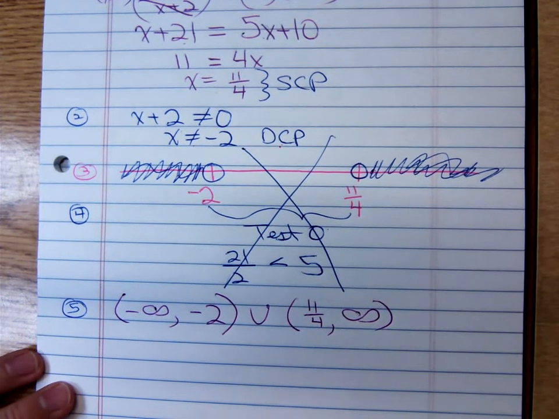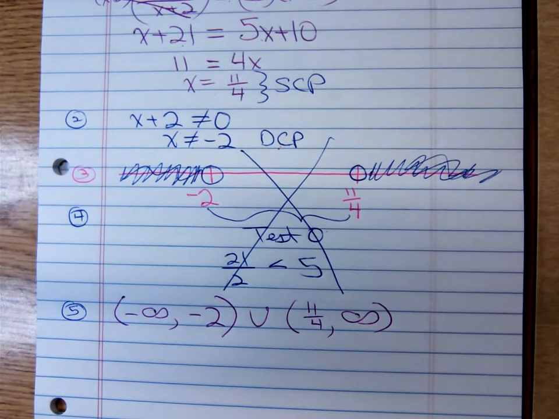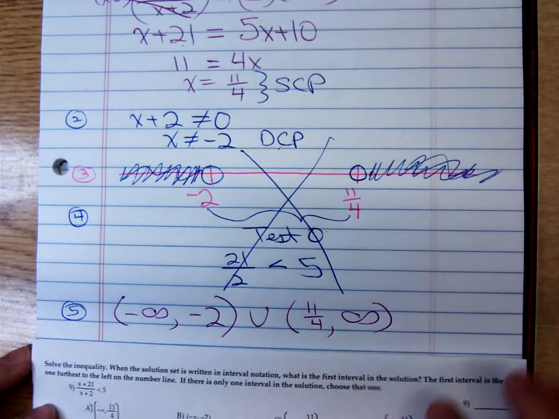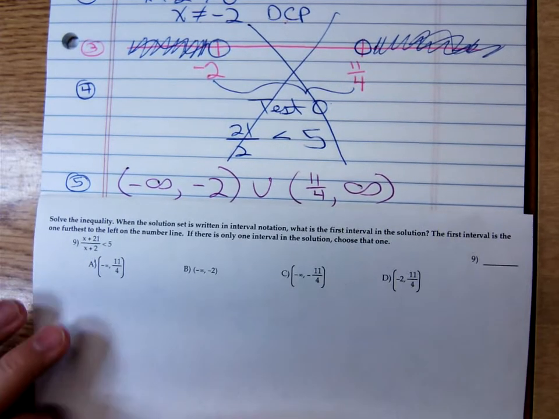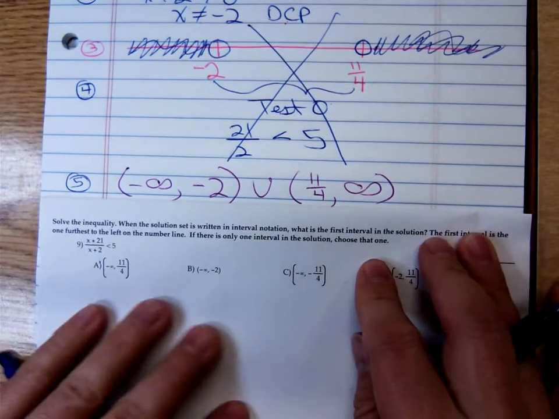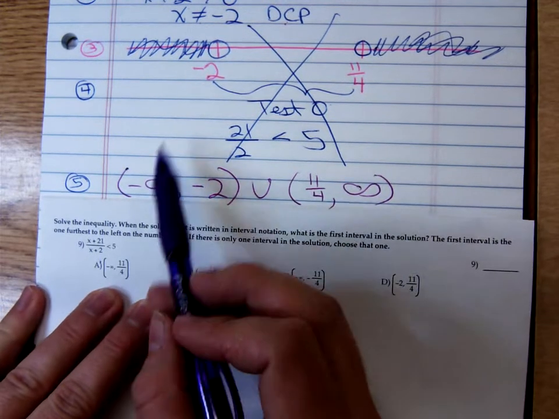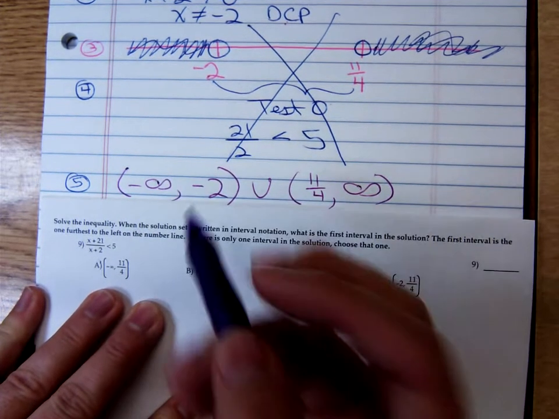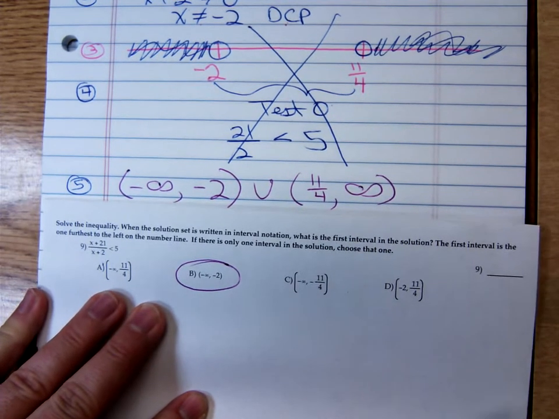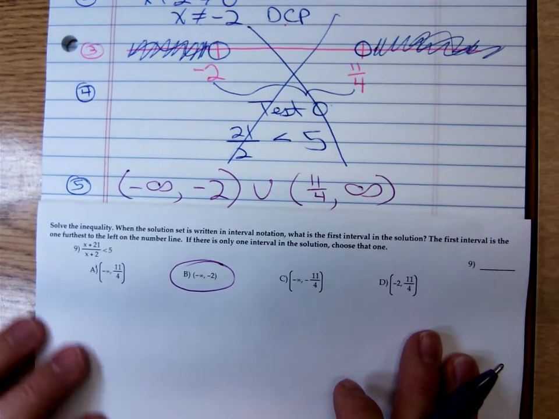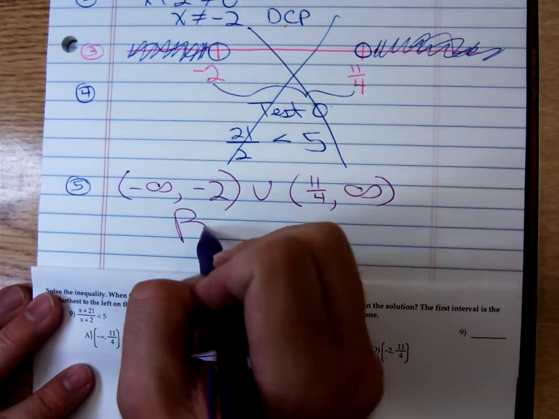But remember, they're not giving you the entire answer. They're only giving you the interval to the left. So the interval on the left-hand side of the number line is negative infinity to negative 2. They are not writing out the entire answer for you. So you would choose response B.